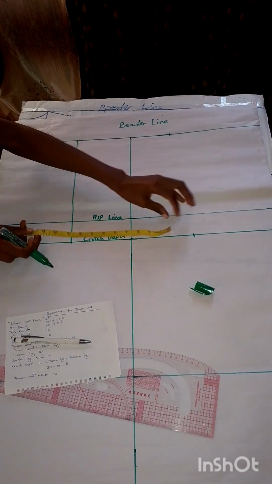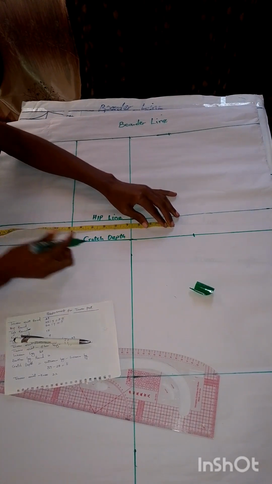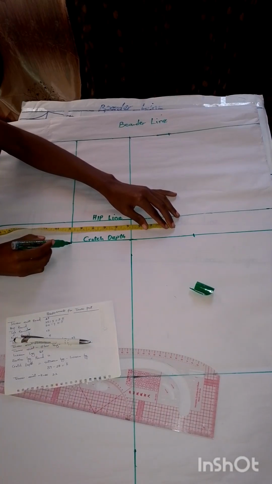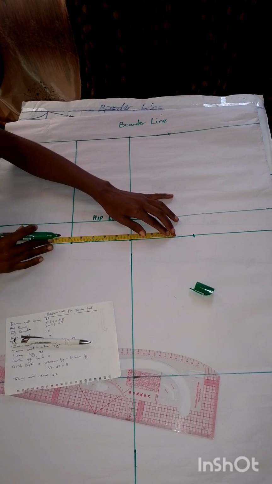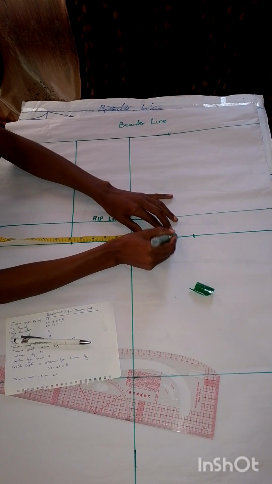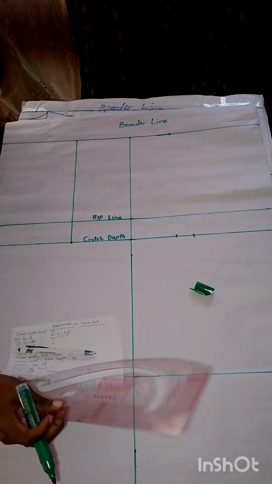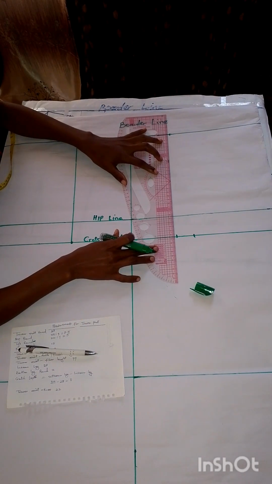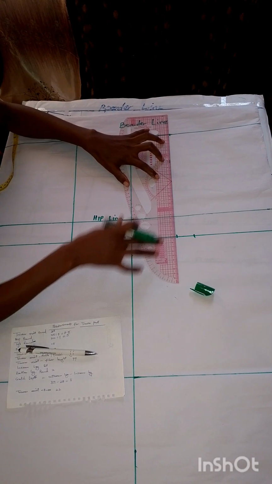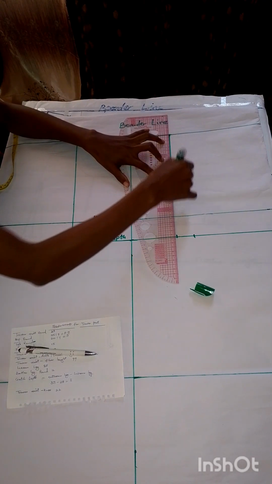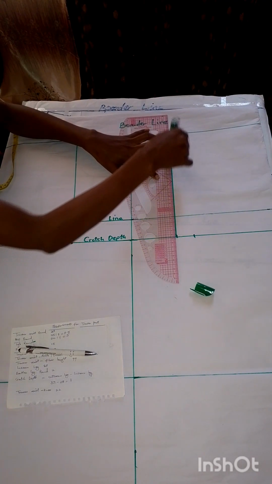And I will also come down to the crotch line, and from this same line here, I'm going to also measure the 8.75. Then I'm going to draw a straight line. Like so.